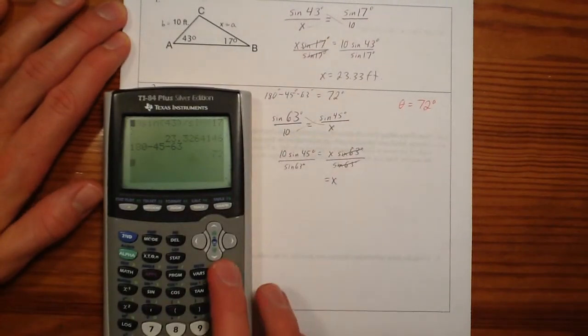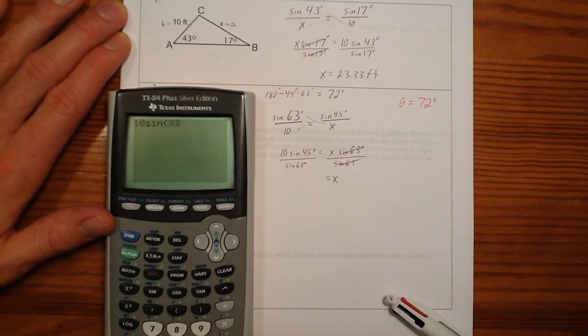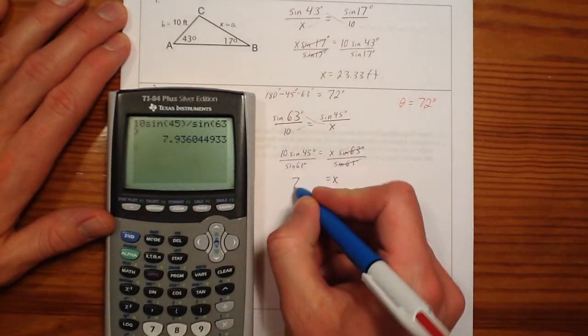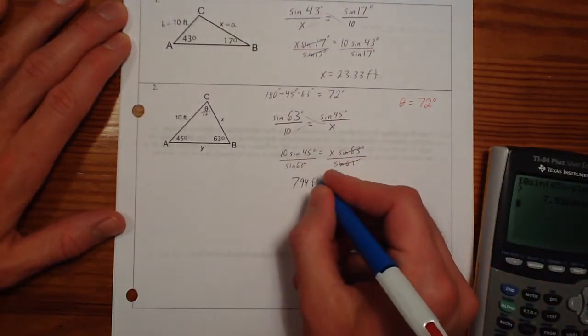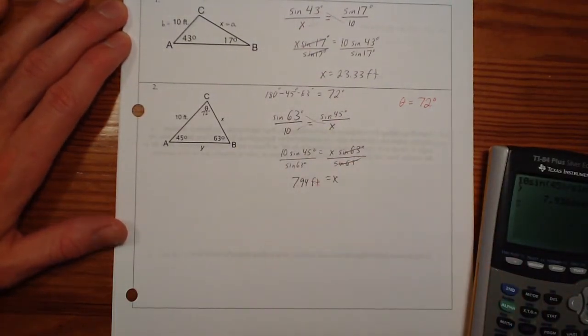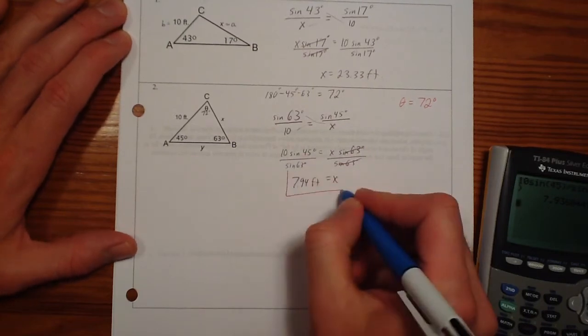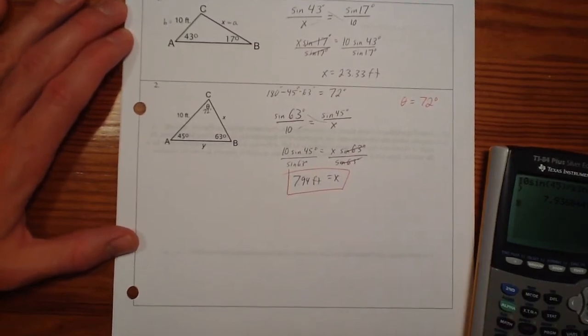Let's find out really quickly. 10 sine 45 divided by sine 63. 7.94, what is that? Feet. All right, there we go. So we know that one. I'll just put a little red box around it so we know that that's one of our final answers. And we will find one more thing.